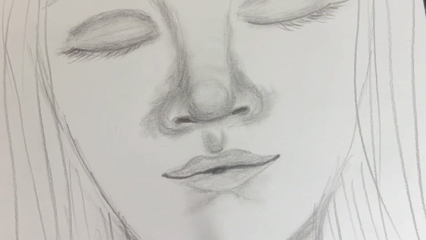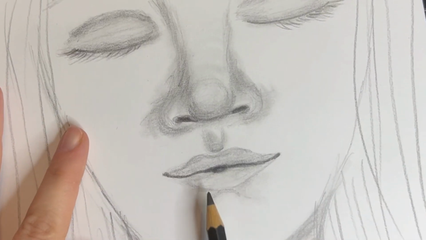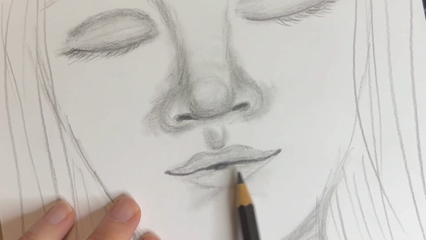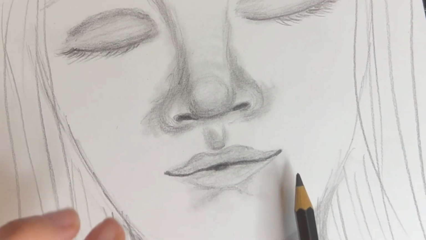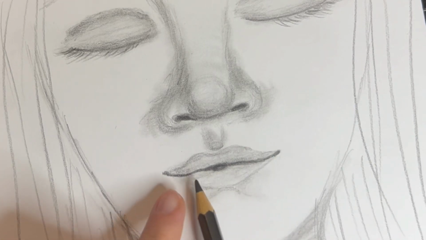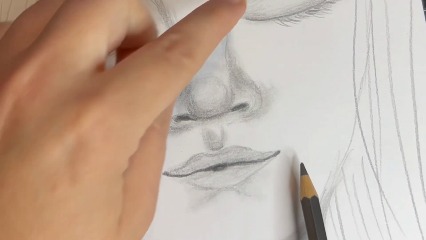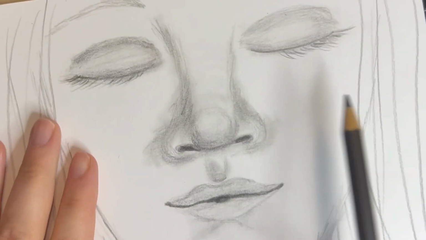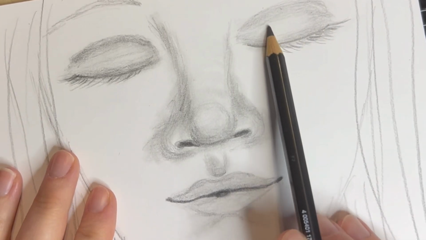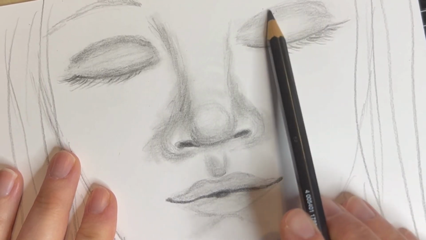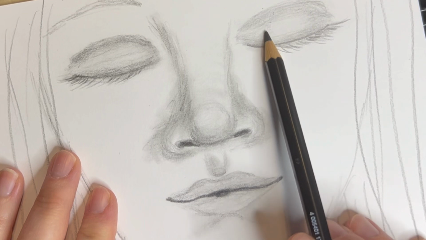I almost forgot this part too. When you're drawing the mouth line, the middle line, what I was taught is that as far as the width of the mouth, if you've already got the eyes in place, and I know that these eyes are closed, but just imagine the iris is here, the circle, the colored part of the eye.